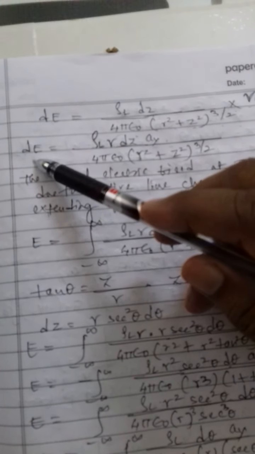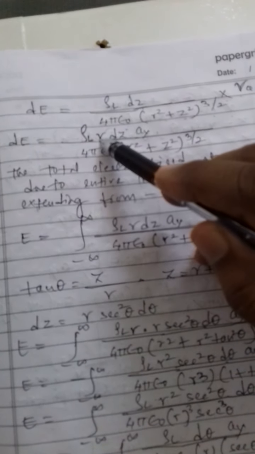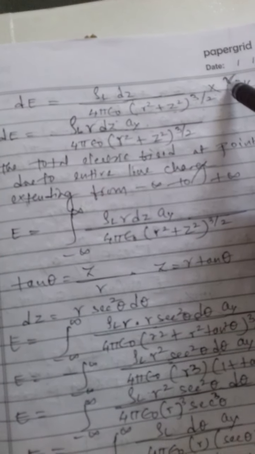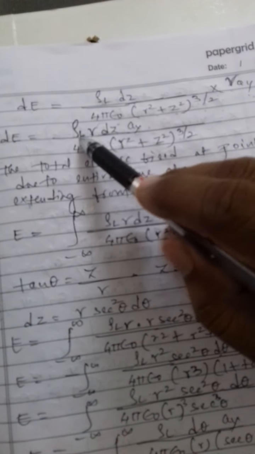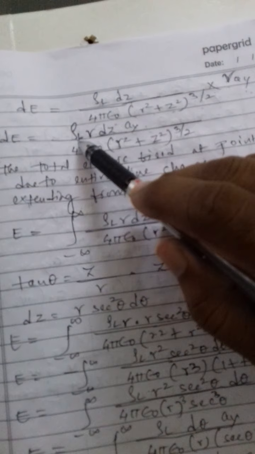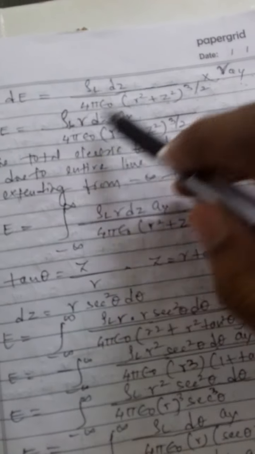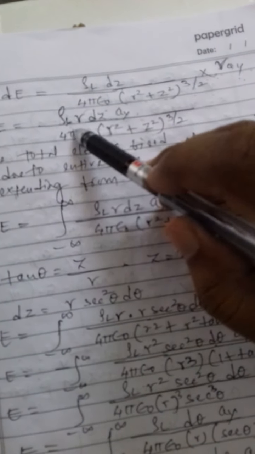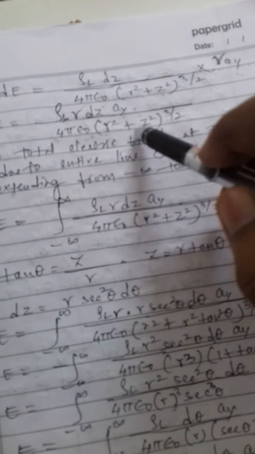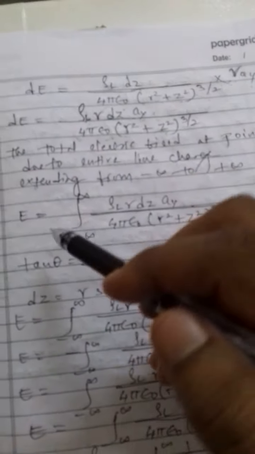Now the differential electric field intensity dE can again be written as rho L, the line charge density of that line charge, and r is the distance of the point at which the field is to be determined from the line charge, dz ay upon 4 pi epsilon naught bracket of r square plus z square whole raised to 3 by 2.